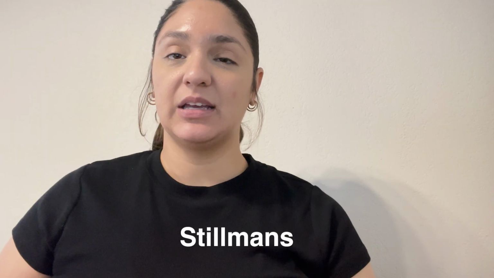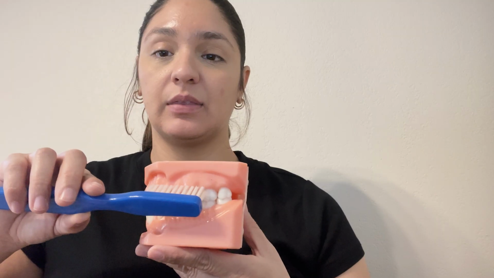The third brushing technique is called the Stillman's technique. It's good for massaging of the gums and slightly exposed roots. It helps stimulate circulation. So you're going to hold your toothbrush at a 45-degree angle, partly on the gums and partly on the tooth, with short vibrating strokes. Lift the brush off the gums after each stroke. There you go.